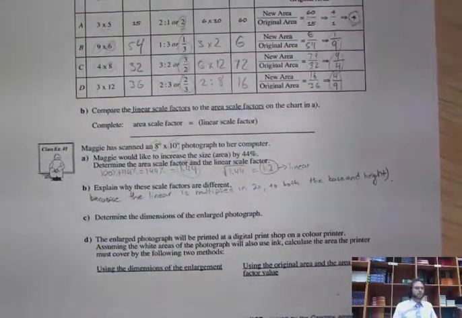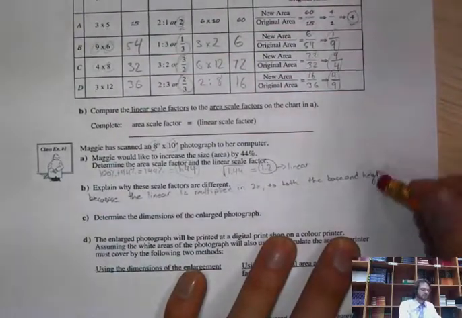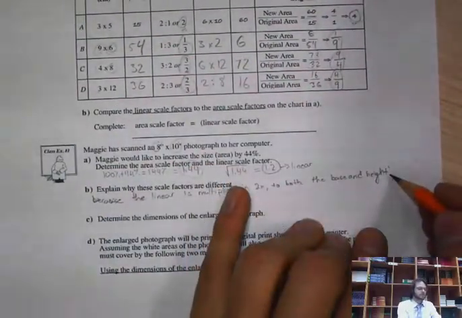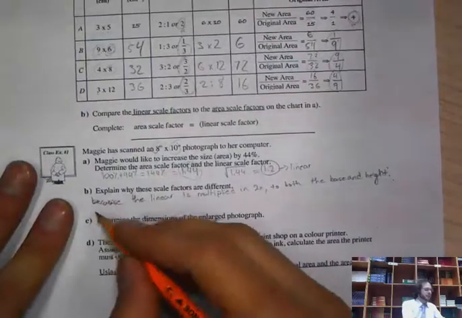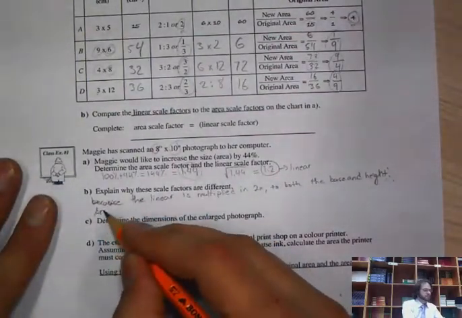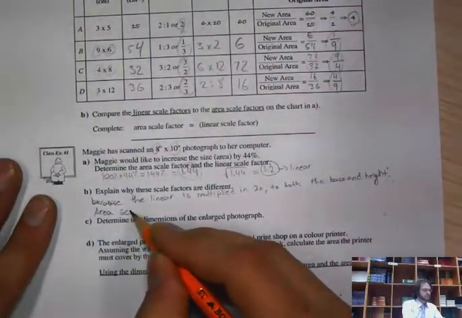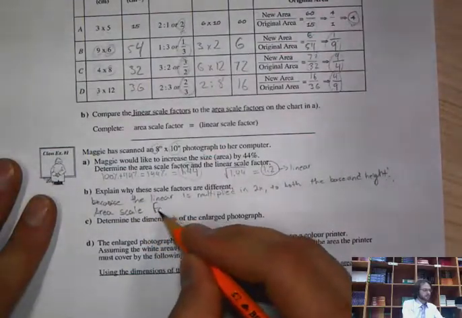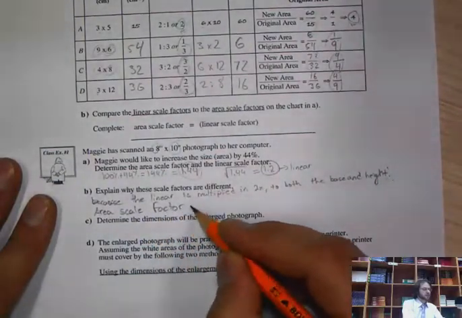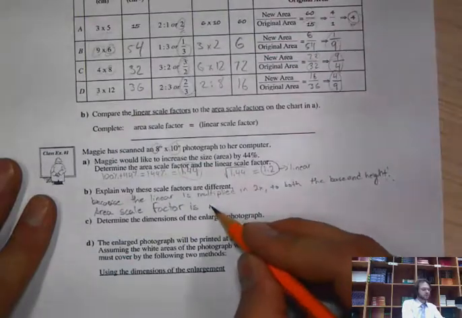Now, whereas the area factor is multiplied in once.